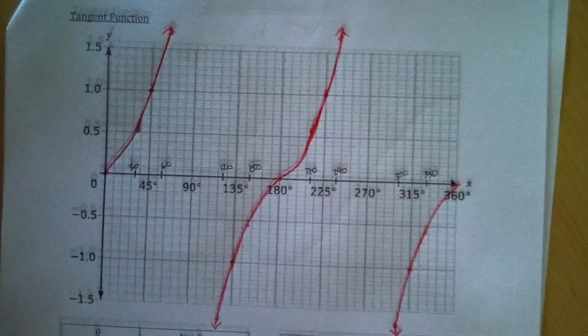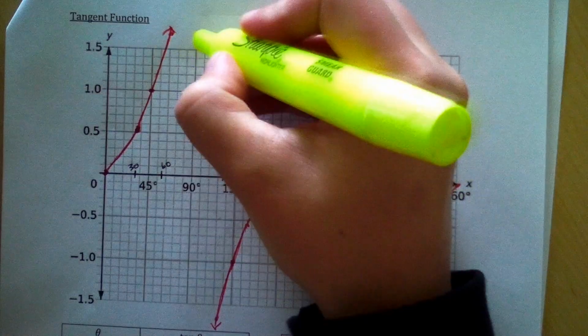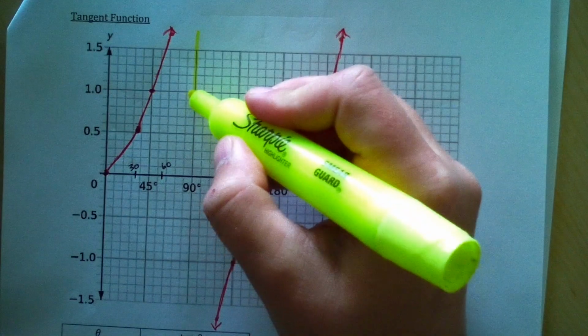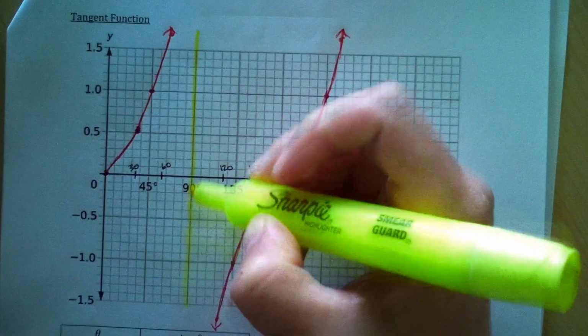And then I would also do like we did yesterday and make your tiny little graph of what the actual tangent function looks like on both sides, in the positive and the negative.